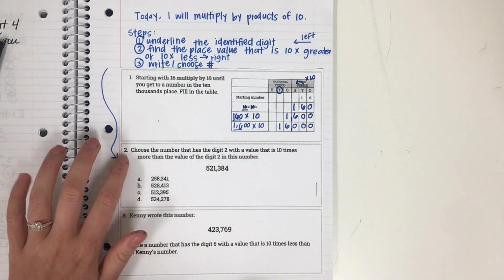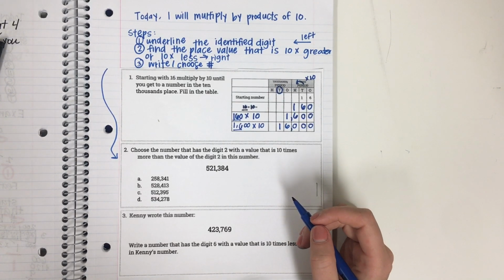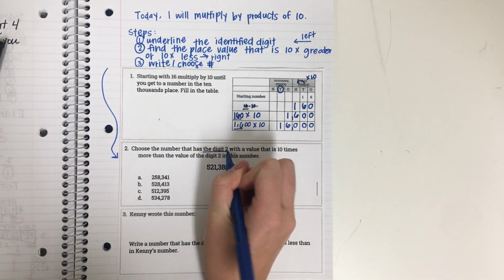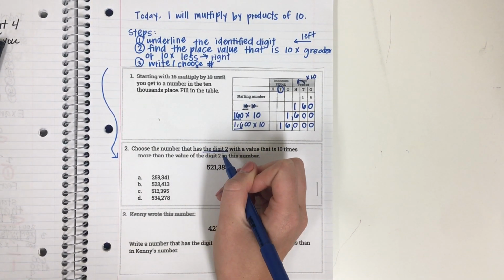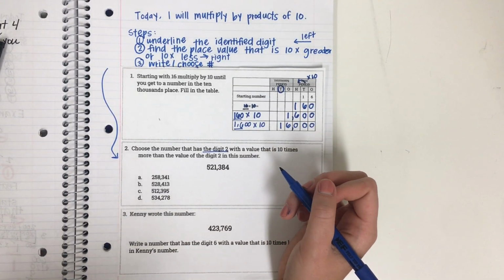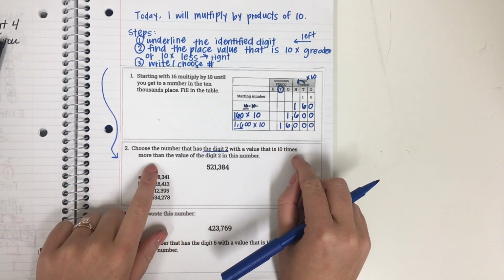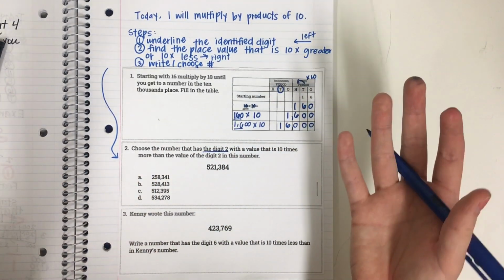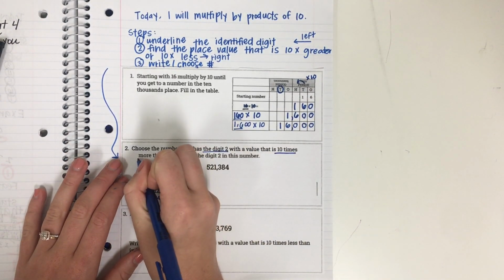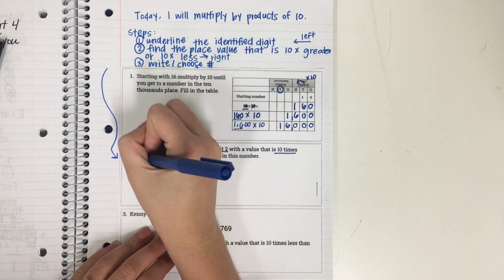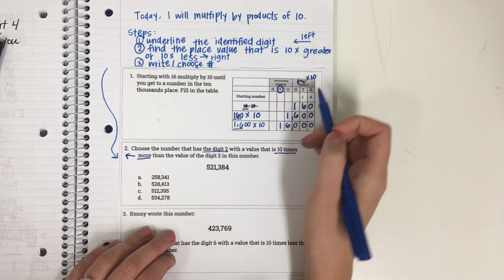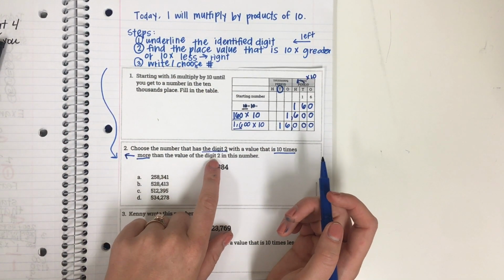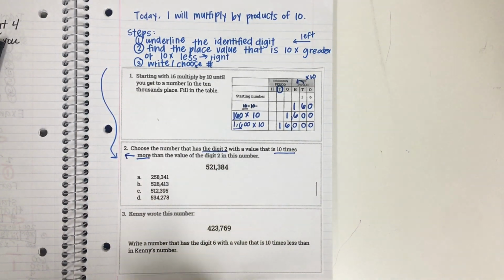Okay, let's take a look. Number 2, choose the number that has the digit 2. Has the digit 2, right? I'm just underlining things that I think are going to be important. So choose a number that has the digit 2 with a value that is 10 times more. Is more the same as greater? Yeah, right? Greater, more, same thing. So I'm going to underline 10 times more, okay? And I'm going to draw my arrow to the left because I know that when it's 10 times greater or more, I got to move my place value this way, okay? More than the value of the digit 2 in this number. Okay.